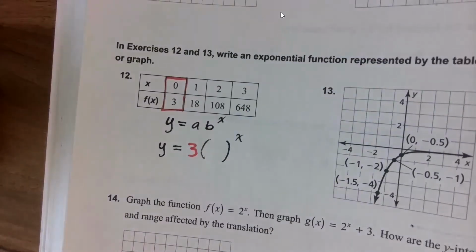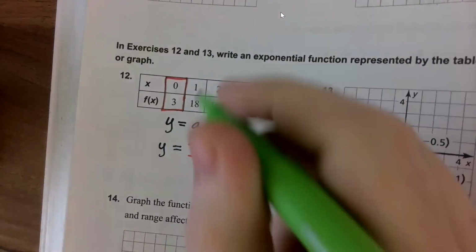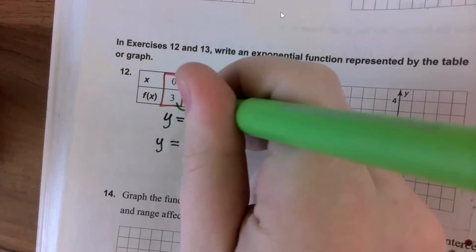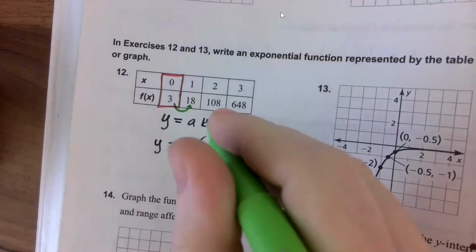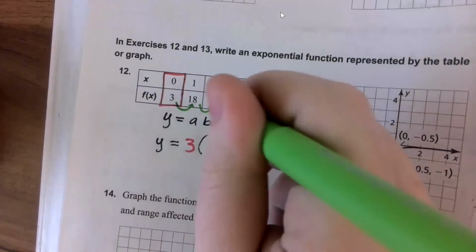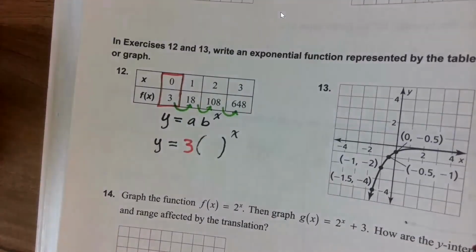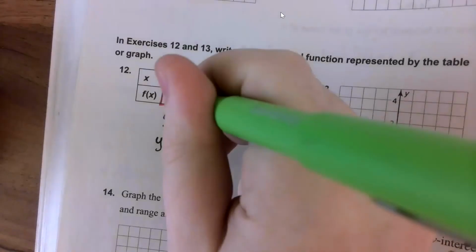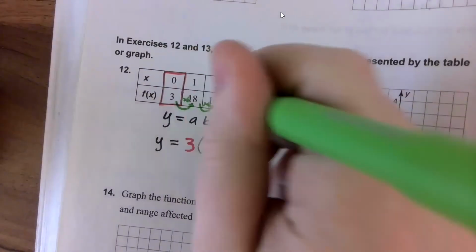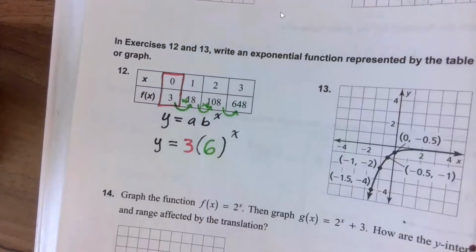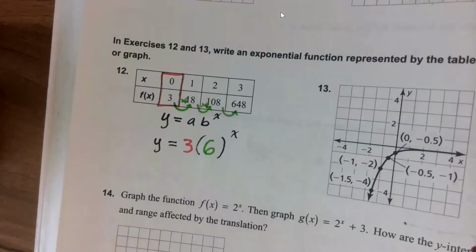To find our growth factor, we just have to figure out how much we're multiplying or dividing by every time. And in the table, it's particularly easy. To get from 3 to 18 to 108 to 648, we are multiplying by 6 each time. So our growth factor is 6. Our equation is y equals 3 times 6 to the x power.